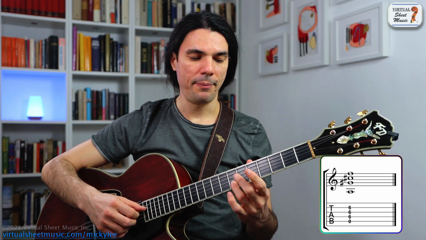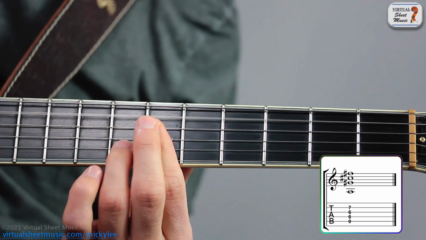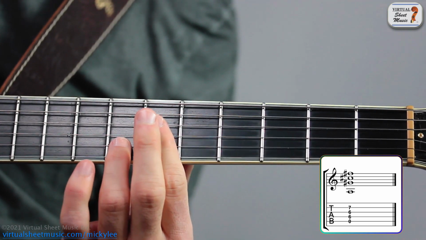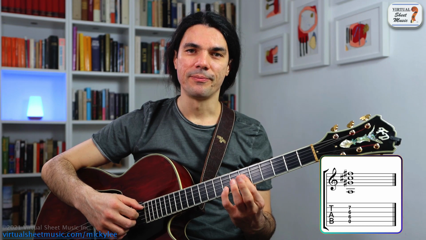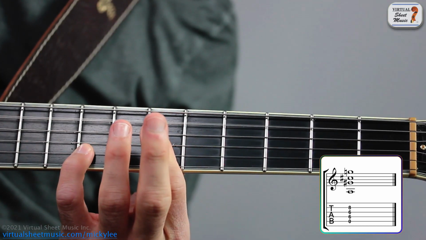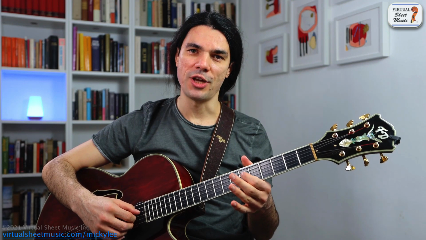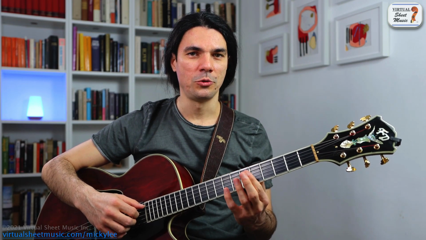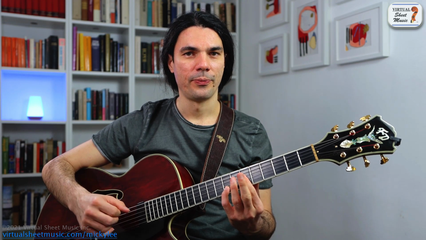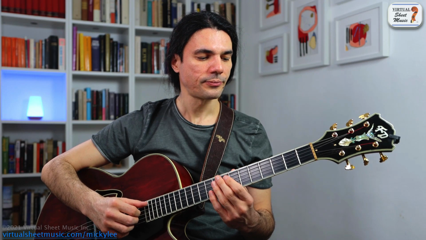Then we have F sharp on the 7th fret. That would be A major 13, also very often used. And then we have G here. This is not really a chord because we have G sharp as major 7th and G as 7th. These two don't really go well together. So this is not very practical.